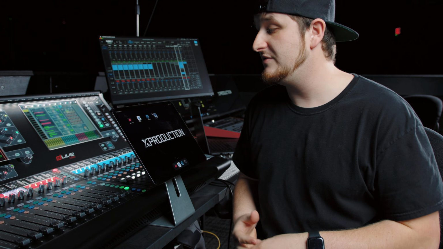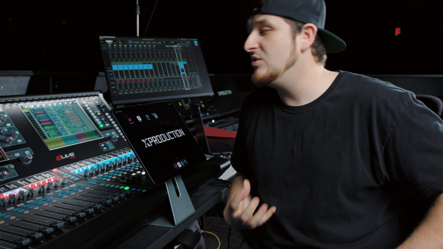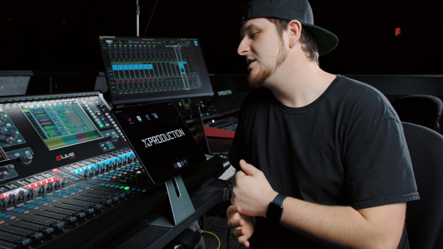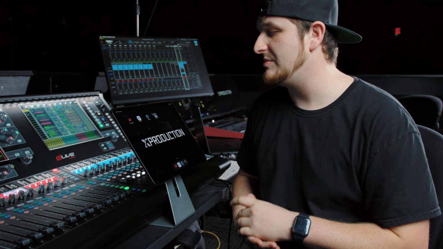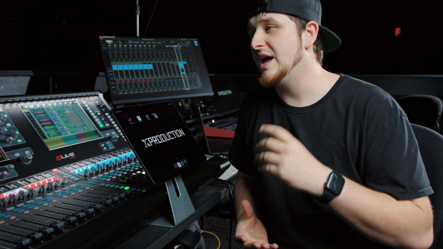Alright, let's talk mixing your own in-ears. So if you are a musician or a vocalist on stage, you can mix your own personal mix, your own personal pack through an app, through an iPhone or an iPad. So the app that we're using is called the dLive For You app. And you can ask your production lead.